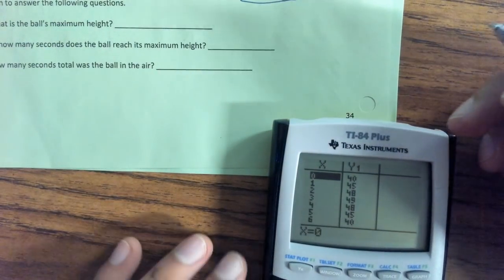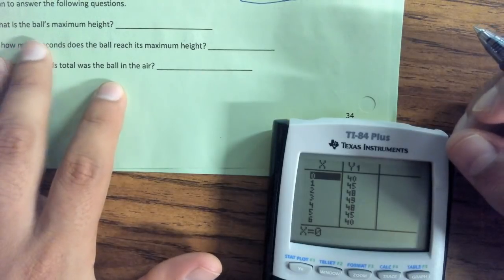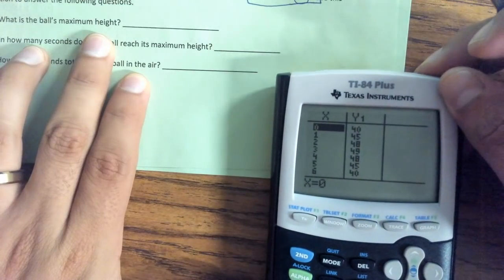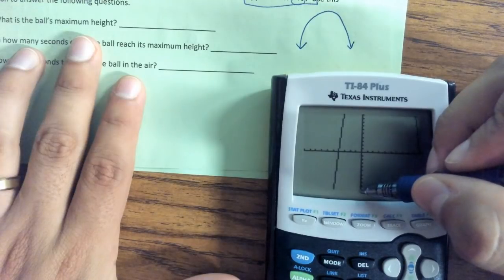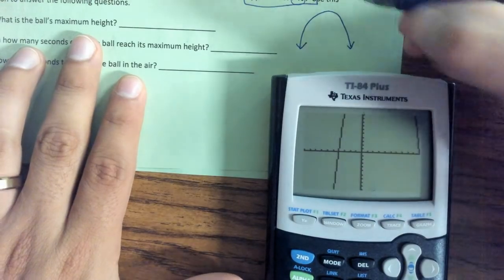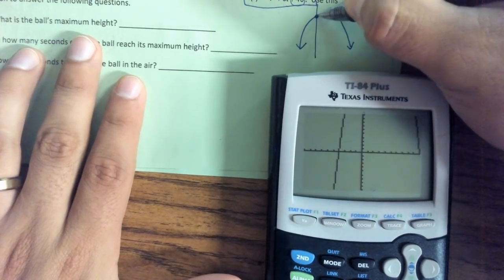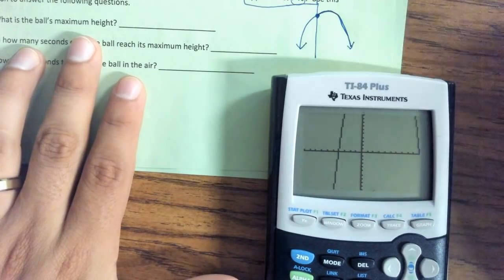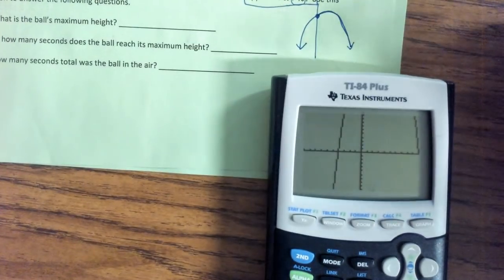All right, so the first one says, what is the ball's maximum height? And so I would go to my vertex. If I hit graph, even though I don't see all of it, I do know it's going to be a parabola that looks something like that. Obviously we're talking about time, so it really starts about there. The ball starts there, gets thrown up, and then comes back down. So that's what we're looking at.